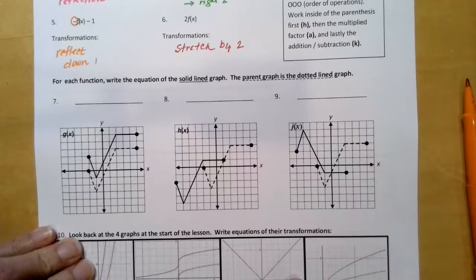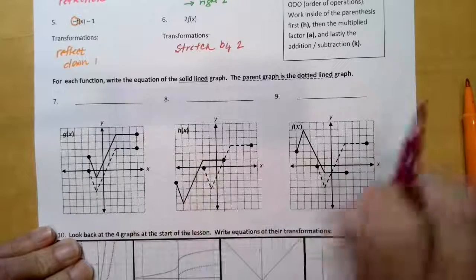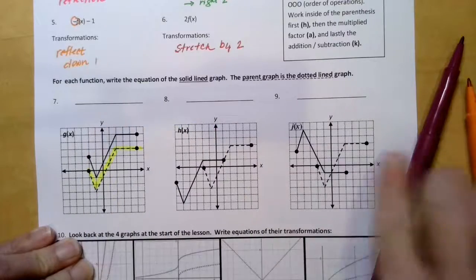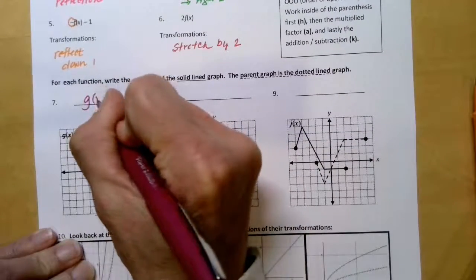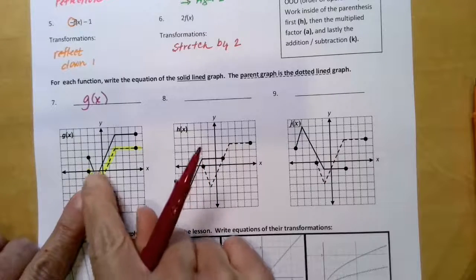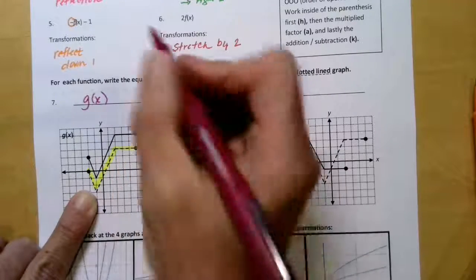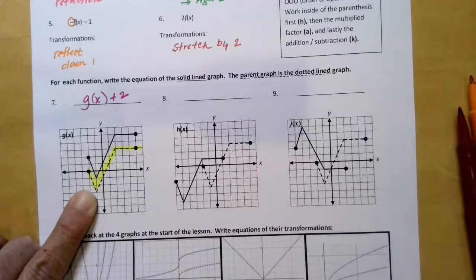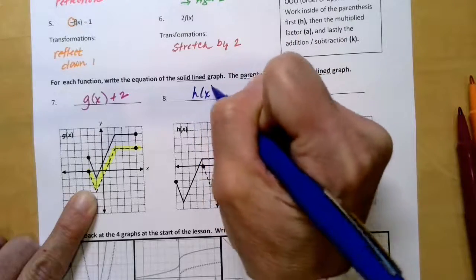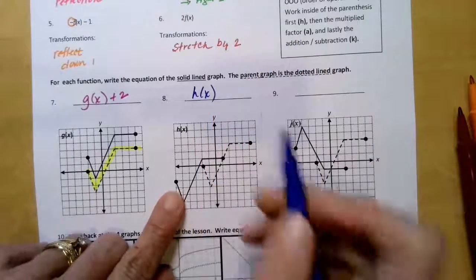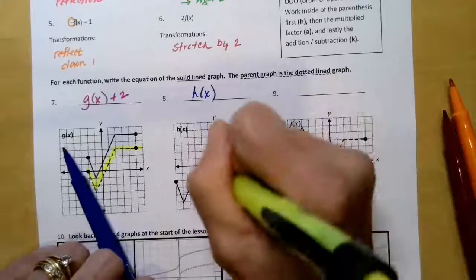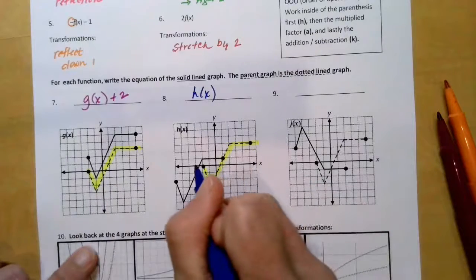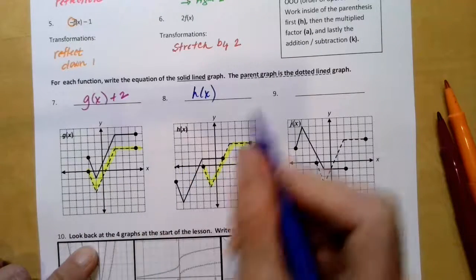Okay, for each function, write the equation of the solid line graph. Here's our parent function, and we'll highlight that. What happened to g of x? That's this dotted function, and it looks like we just pushed it up 2. All right, let's talk about h of x. What does it look like happened to this guy? Here's my original, and it looks like 1, 2, 3, 4 is the shift.